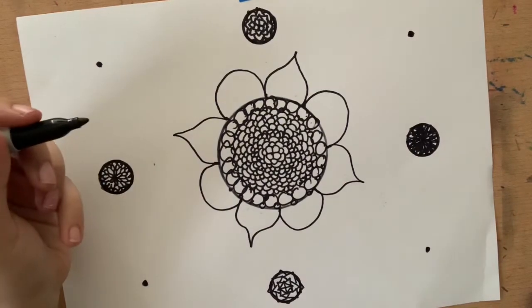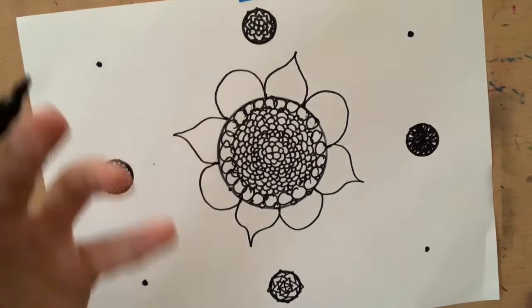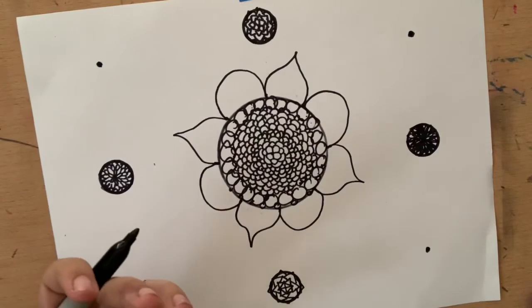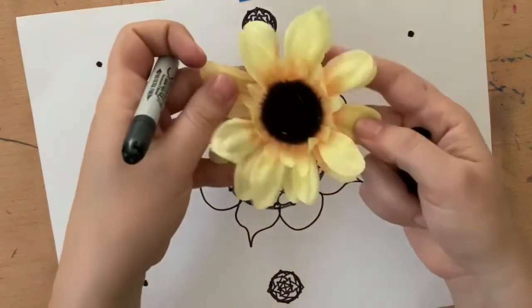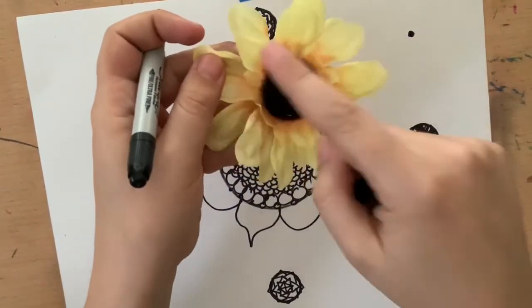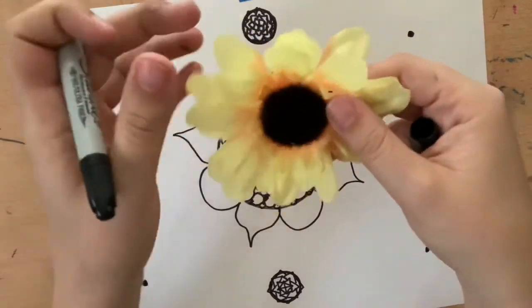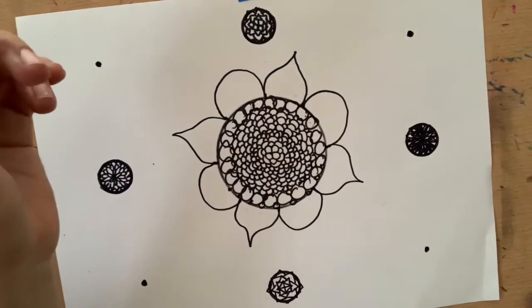And now I have some simple flower, but this is a really big flower. And if you've ever actually looked at a flower, this is a fake flower, but it mimics a real flower. You have small petals and then you get some really big petals, and they layer and they overlap. And it's this beautiful thing.